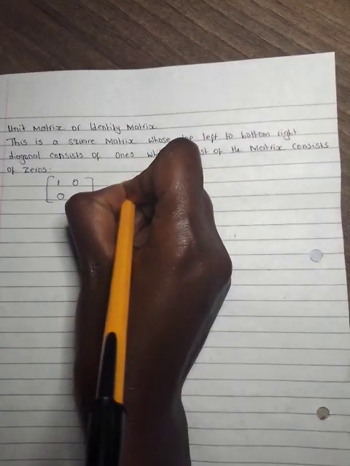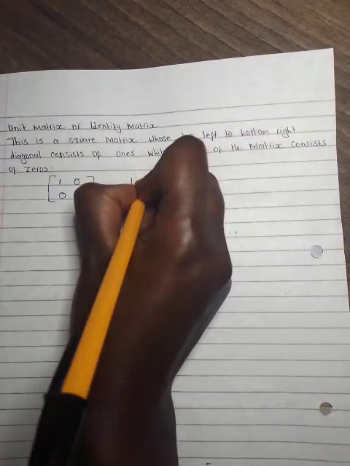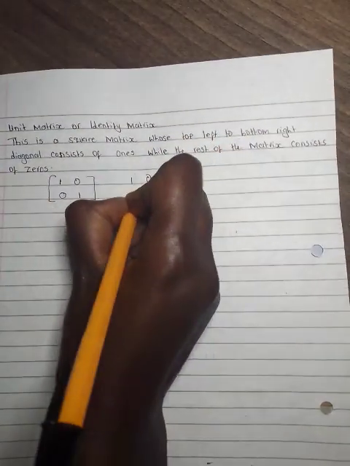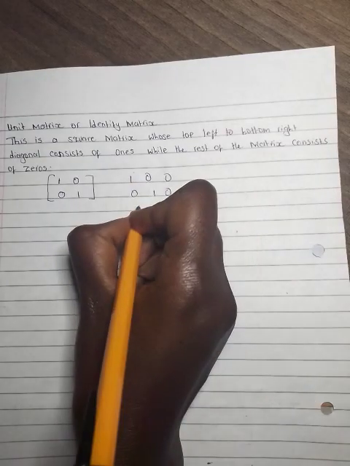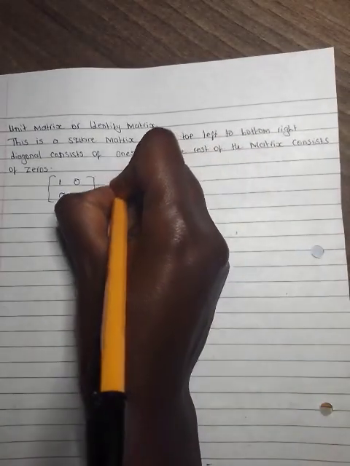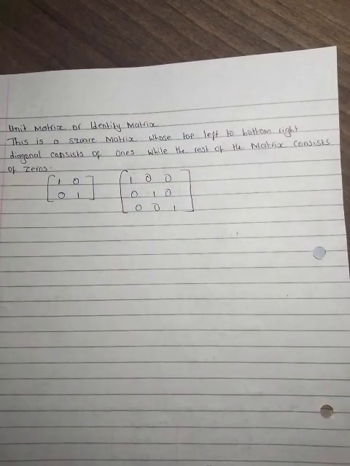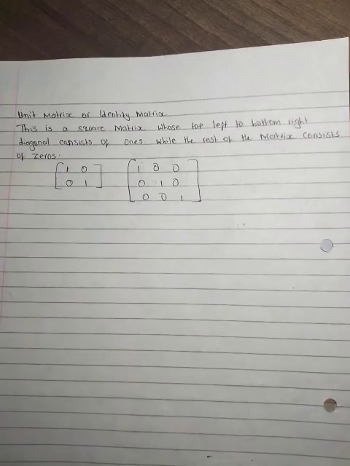So top left going all the way to bottom right consists of ones. The rest zeros. So that is a unit matrix or an identity matrix.